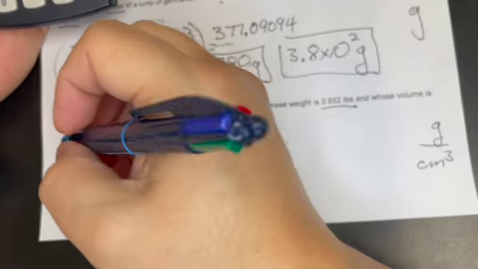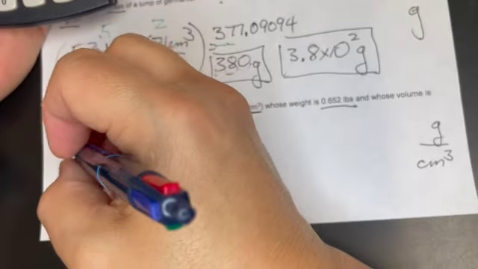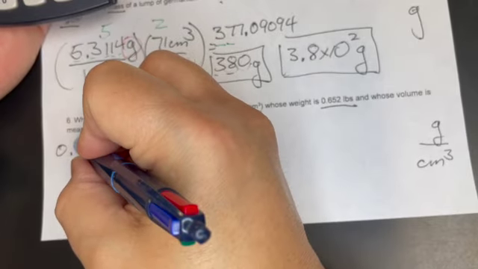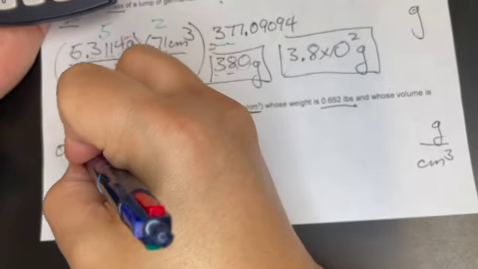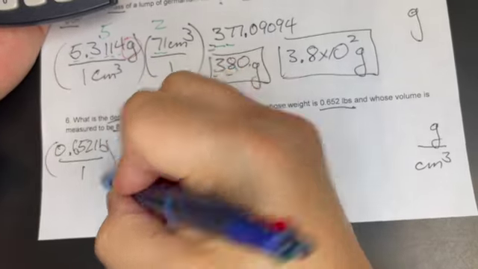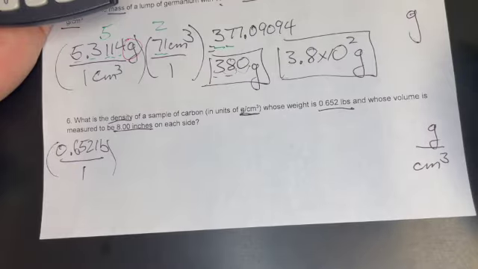We're going to start out with the mass of 0.652 pounds, put over 1 as a placeholder.